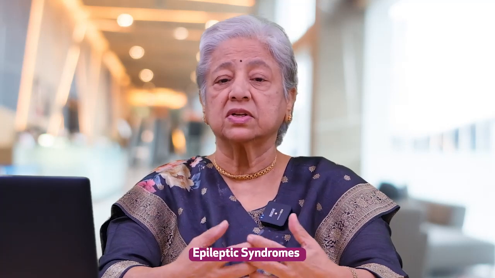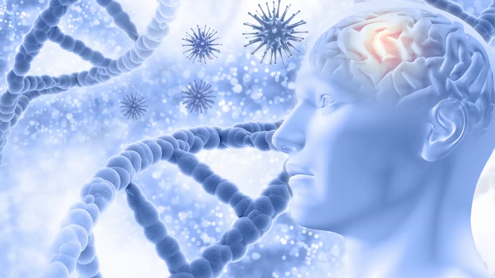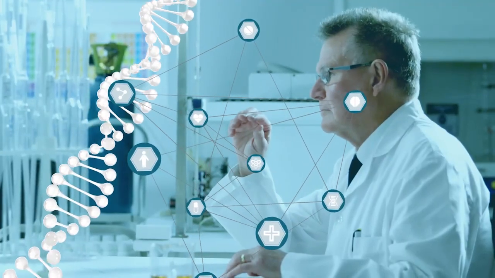Then we do investigations which will confirm our impression that it is an epileptic seizure. And this is where the EEG and the Neuro Imaging come into place. Beyond that, there are certain epileptic syndromes. So we look for a combination of other manifestations in the person to see maybe it could be an epileptic syndrome. And if it is an epileptic syndrome, we have to go further and investigate with genetic tests, etc.